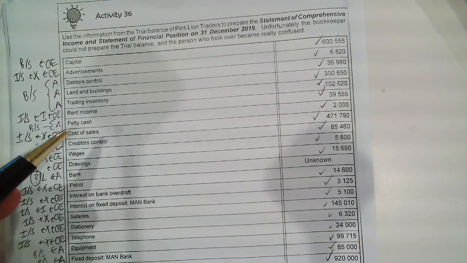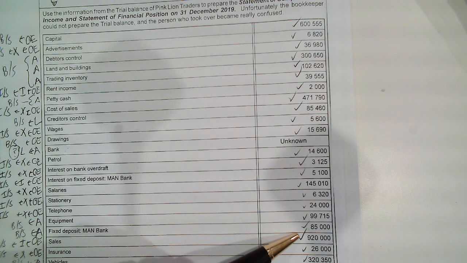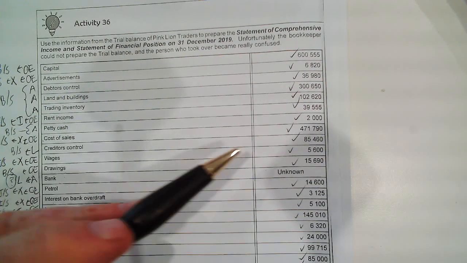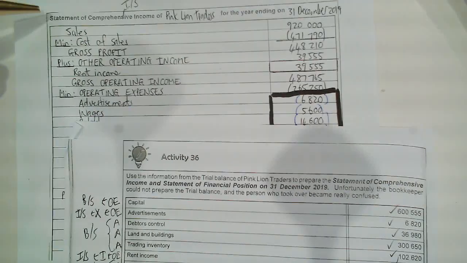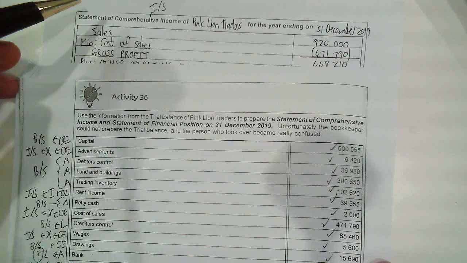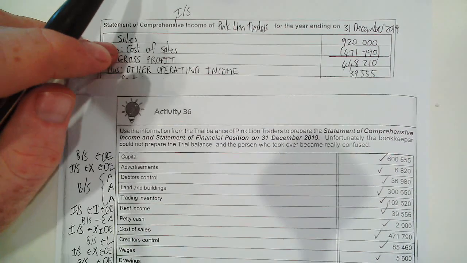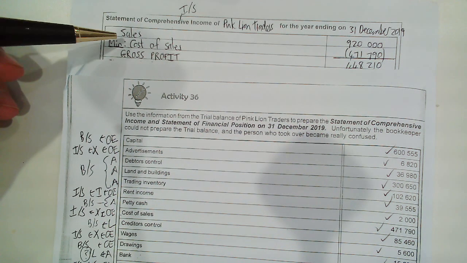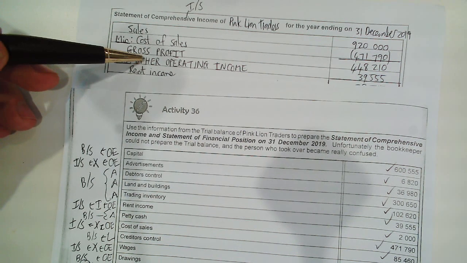But in this example, the selling value of 920,000 was given, and also the cost of sales value of 471,790 was given. Remember, this is an expense, so the sales will be an income, cost of sales expense. If you minus the two from each other, you will get something called the gross profit. Okay, the gross profit. Okay, that's your main profit, your initial profit. Then, sales is your main income.